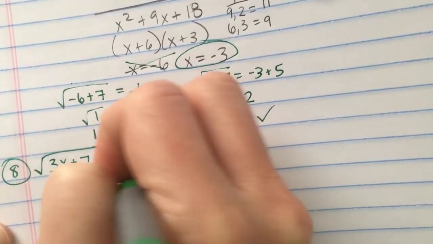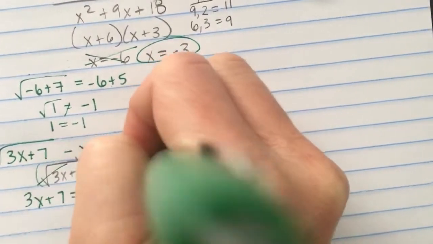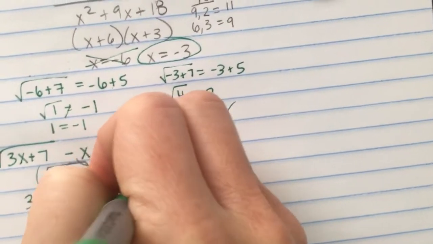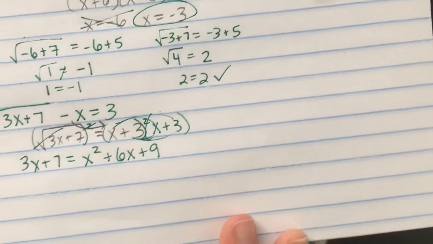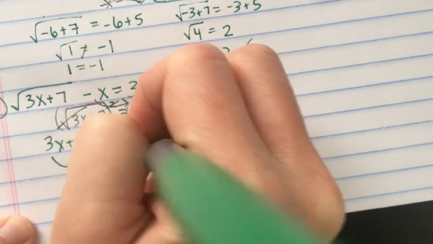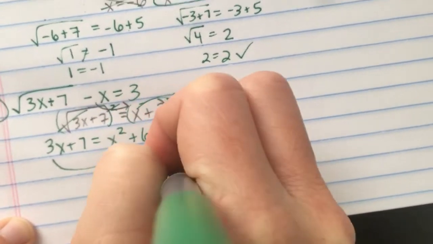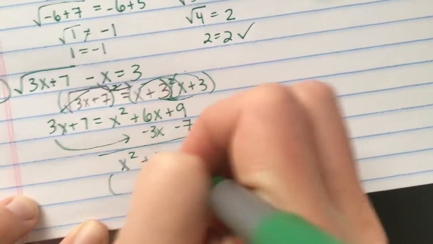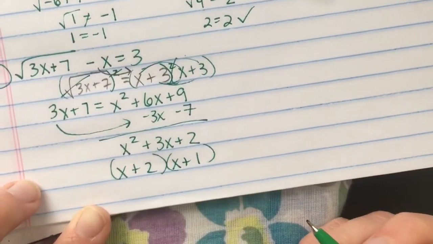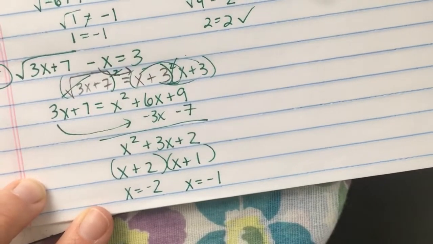So the square root and the square cancel, so I'm left with 3x plus 7 equals, you've got to write it twice and do the lobster claw. That gives you x squared plus 6x plus 9. I went ahead and combined like terms in my head. So I'm going to move the 3x over, subtract 3x, subtract 7. So it leaves you with x squared plus 3x plus 2. And that factors to x and x, 2 and 1. So you get x is negative 2, x is negative 1.